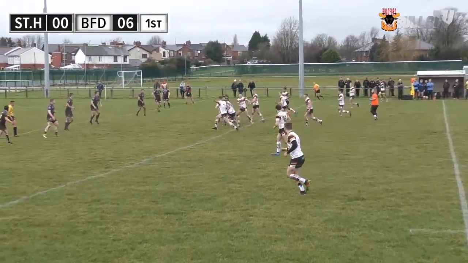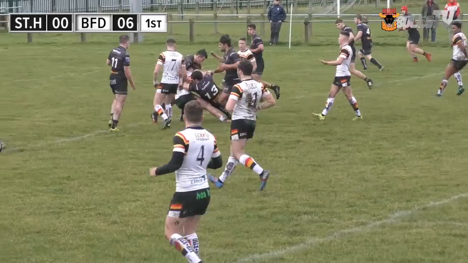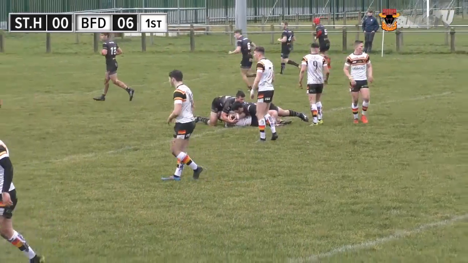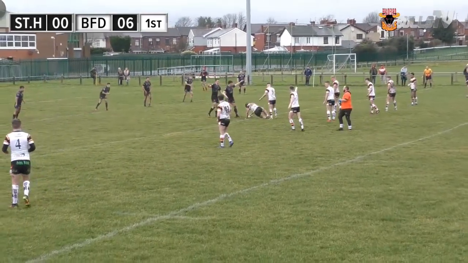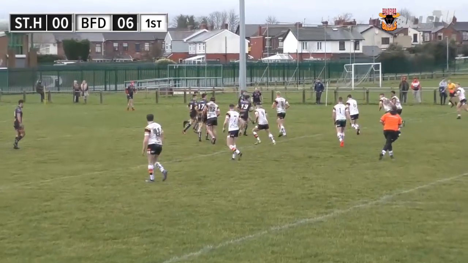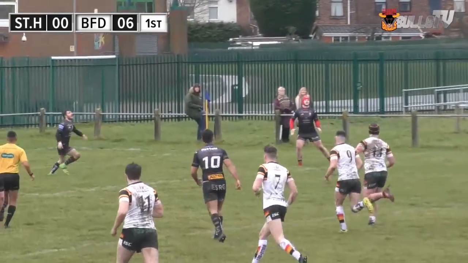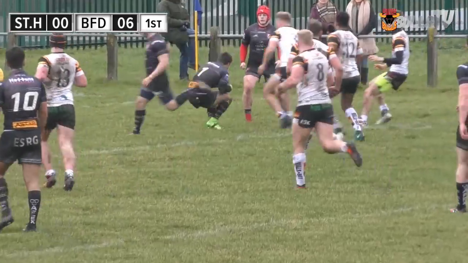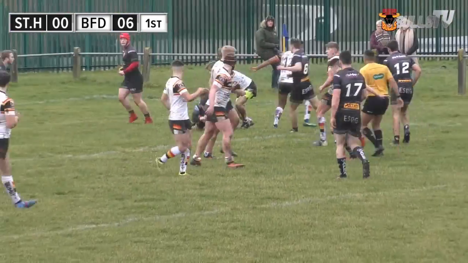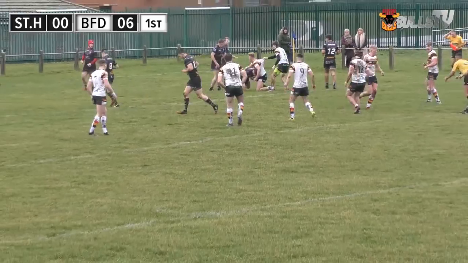They're just inside the St Helens half here, and Bradford once again surging forward, and this will be now the 5th and last tackle, 30 metres out from the St Helens line. It's going to go to Kobe Green on debut. And that's a great take there by the St Helens full-back over on the far-stand side, Kevin Brown.